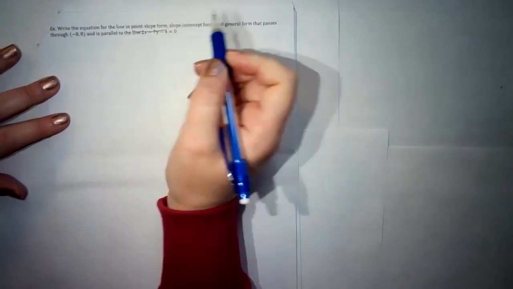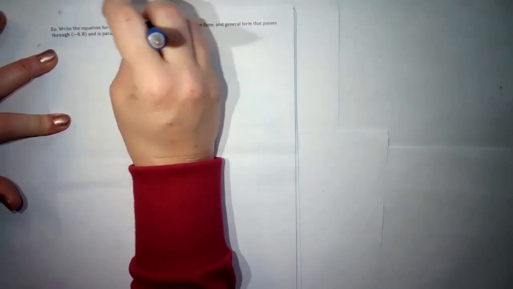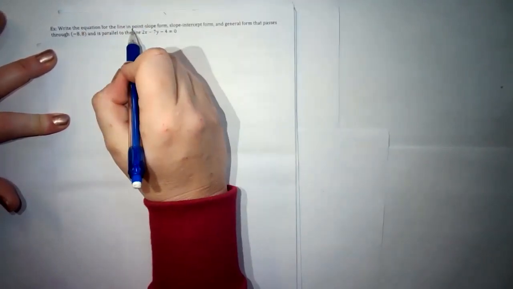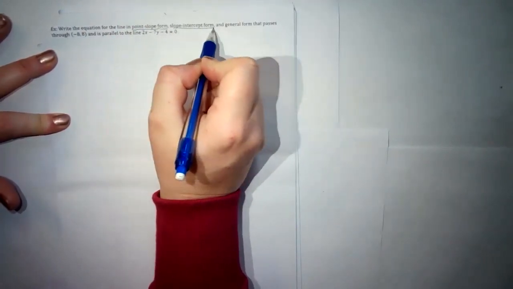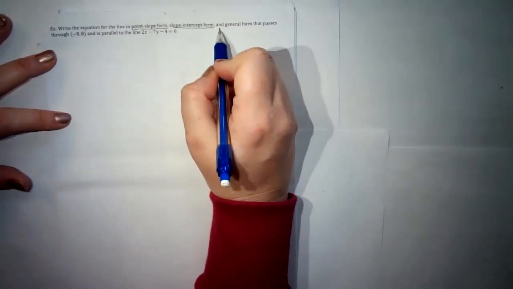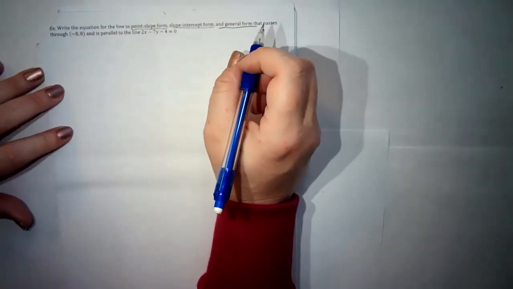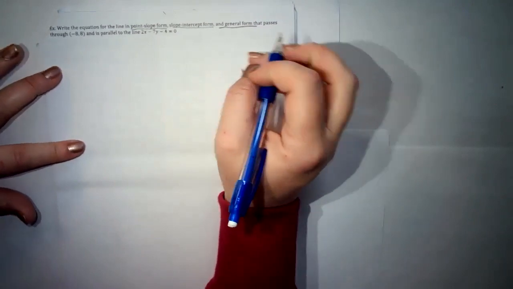Okay, write the equation for the line in point slope. Okay, we can do that. Then slope intercept form. We can do that. In general form, good grief. Okay, we can do that. We have a point, x1, y1. Okay, so chances are we're going to start with point slope form because I don't have an intercept.